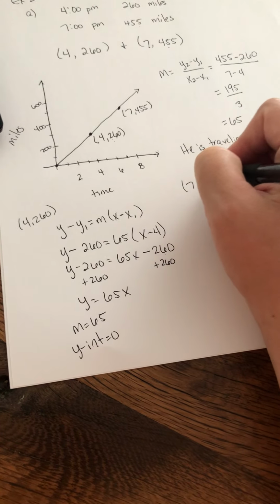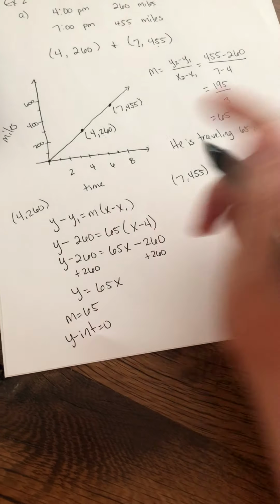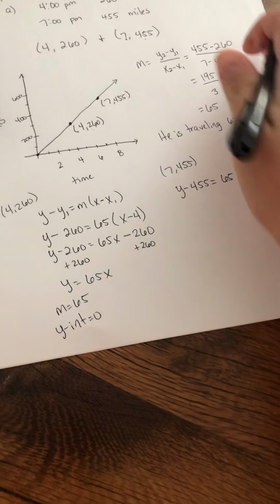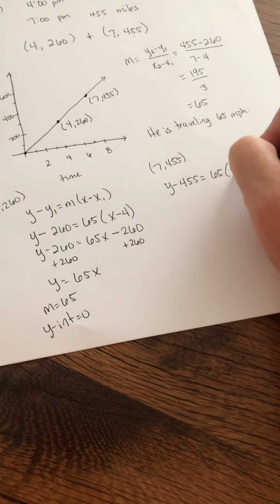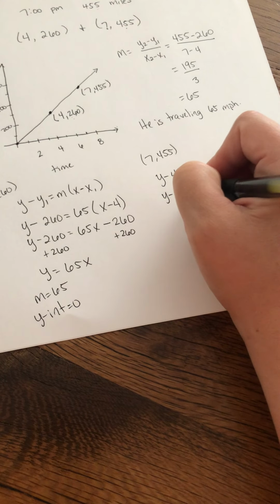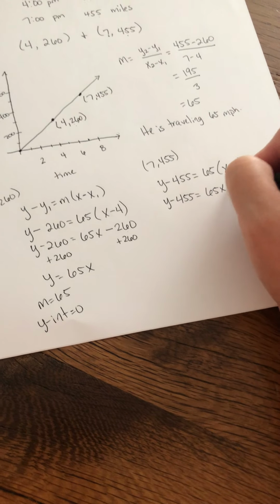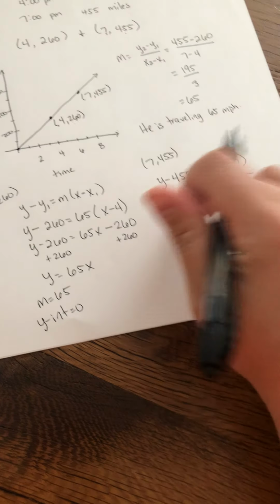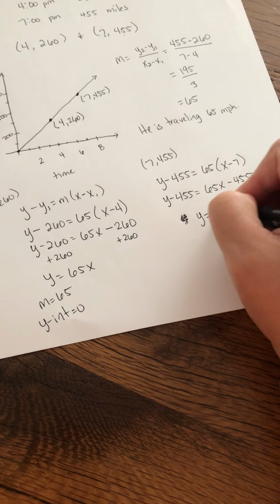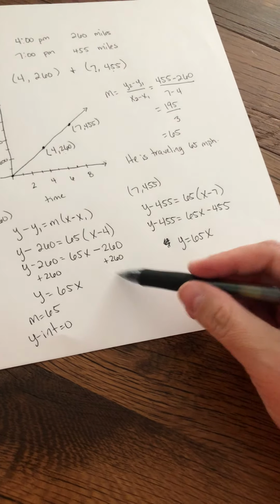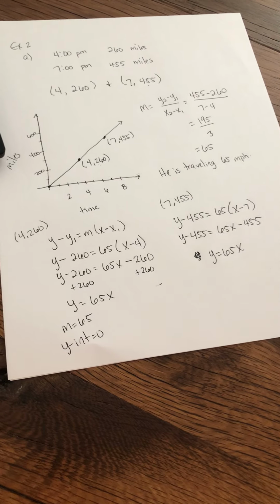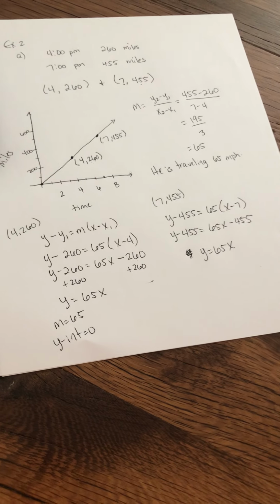So if I use this point to do point slope form here, I would do my y minus my y value. It's equal to my slope, which I've already done the slope formula here, times x minus my x value. Solve that one. Y minus 455 is equal to 65x minus 455. Add 455 to both sides. They all cancel. I get y is equal to 65x again. So anytime you use point slope form, you pick a point and do it. You don't have to do it both ways, but should you do it both ways, you should get the same answer because it's the same line.